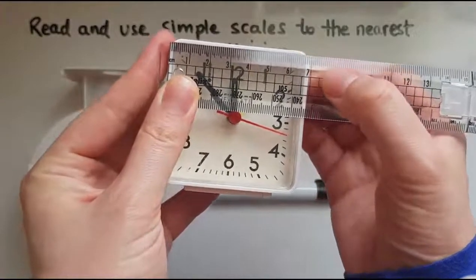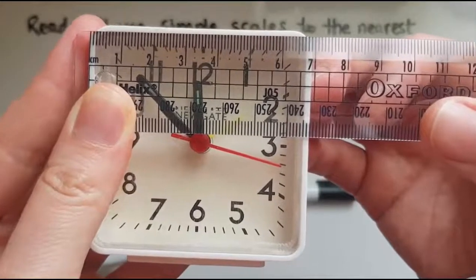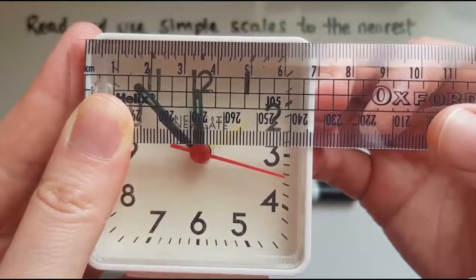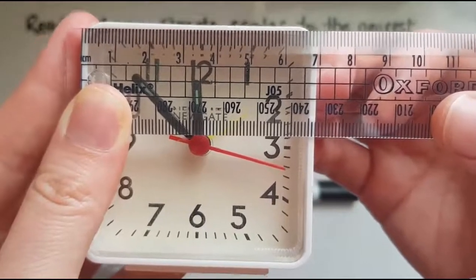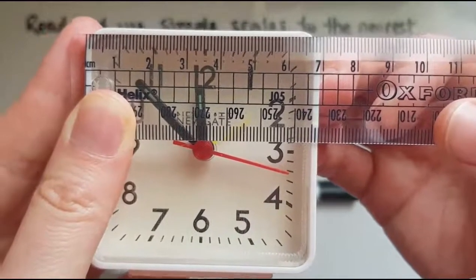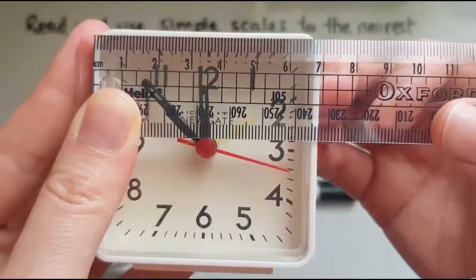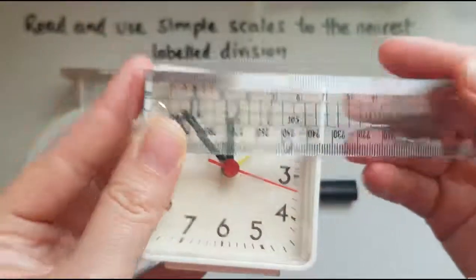As you can see, it is not exactly 7 centimetres, but to the nearest labelled division it is 7 centimetres. So it's closer to 7 than it is to 6. So I could say that this is actually 7 centimetres.